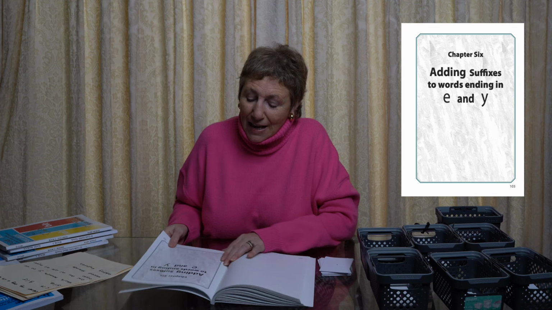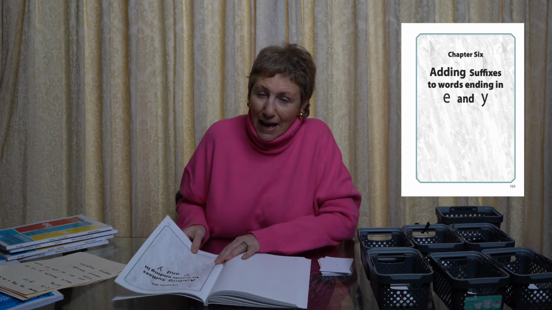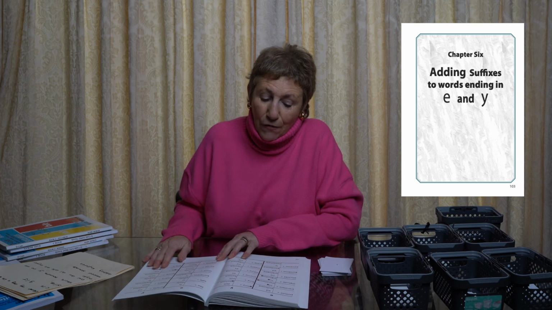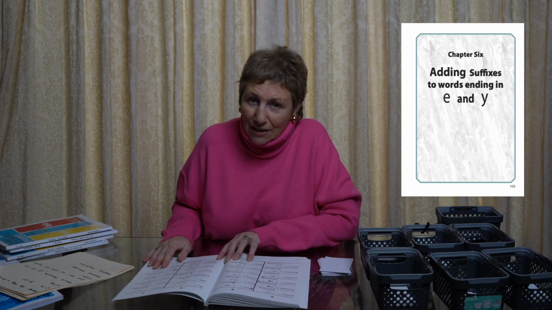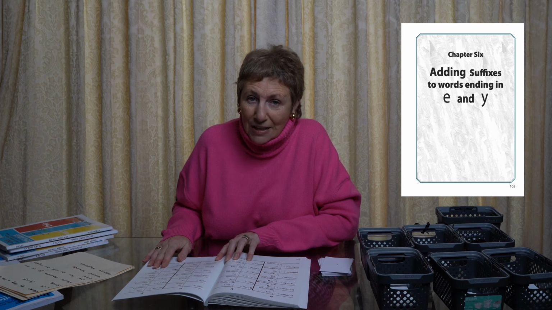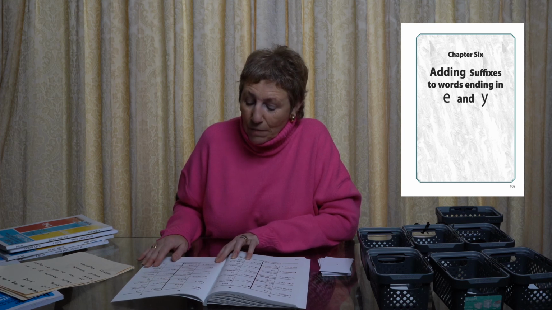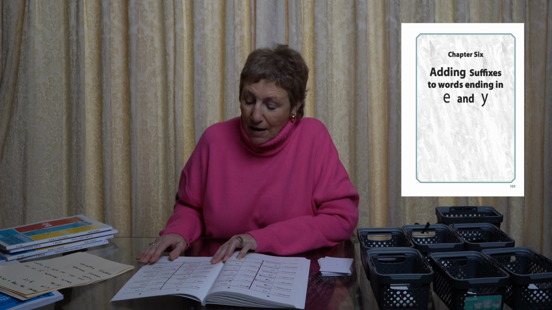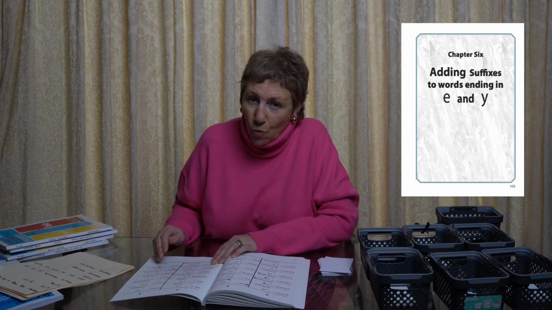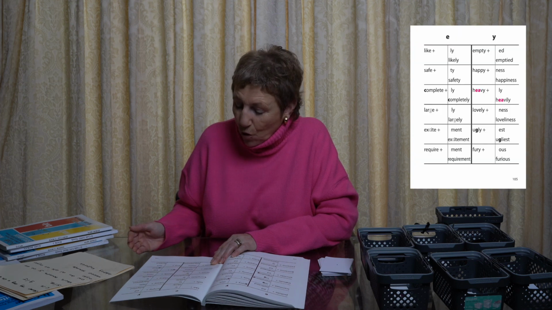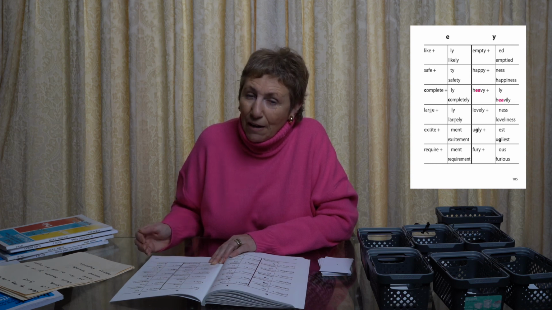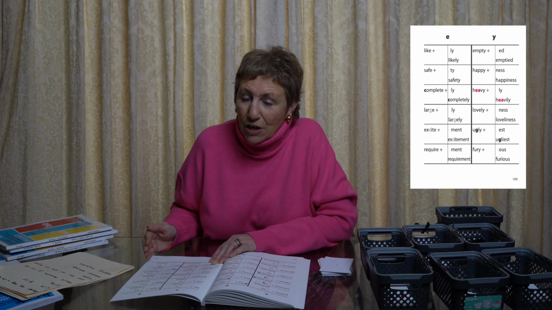Chapter 6 is adding suffixes to words ending in E and Y. Sometimes when you add a suffix to a word ending in E, the E gets dropped, and the student needs to understand that this is what's happening. Sometimes when you add a suffix to a word ending in Y, the Y turns into I. On page 105, you have heavy, and when you add the suffix ly, it becomes heavily. The Y then turns into an I, and the child needs to understand that it was originally a Y and probably will retain its E sound.